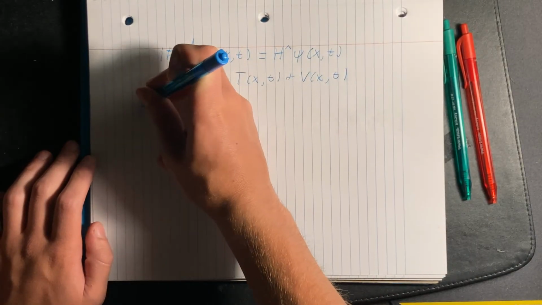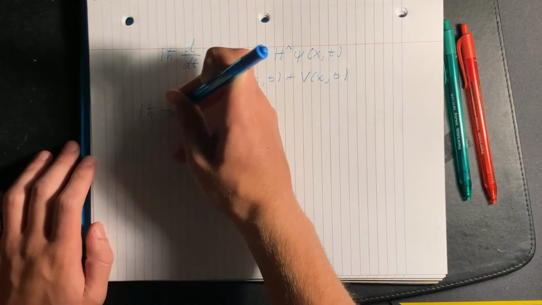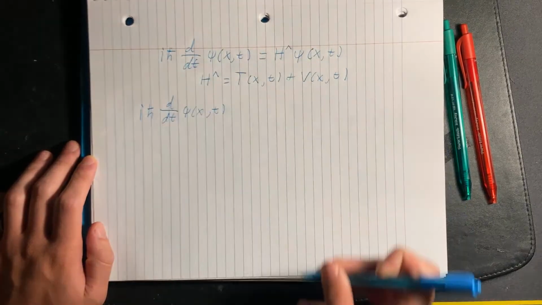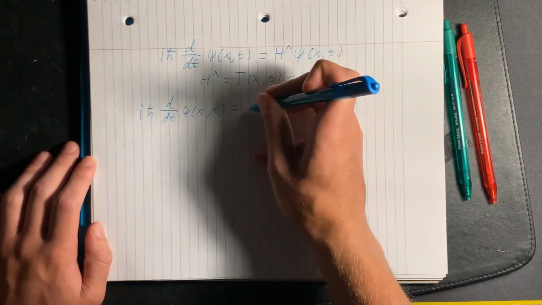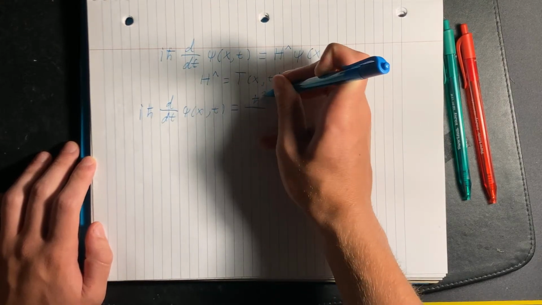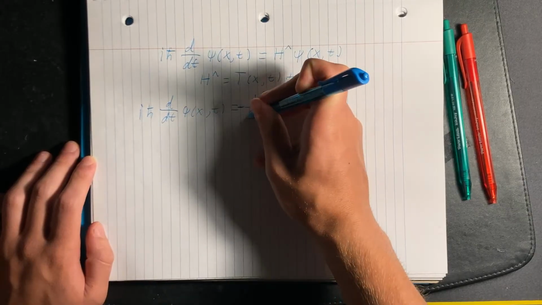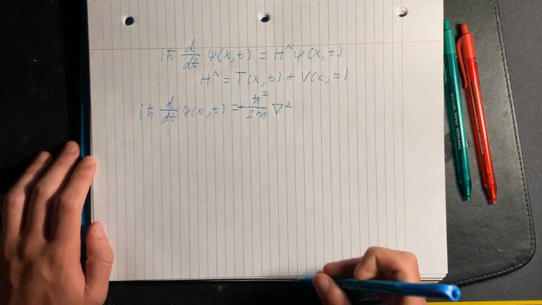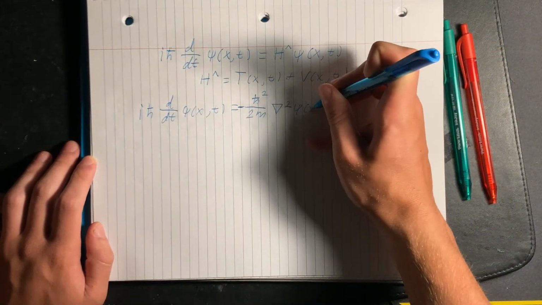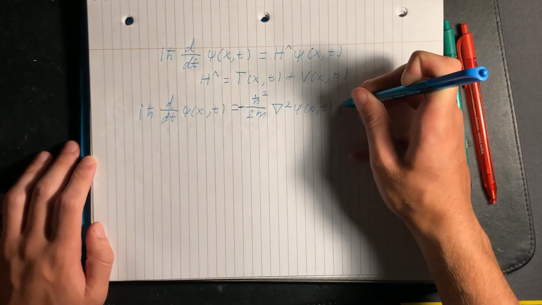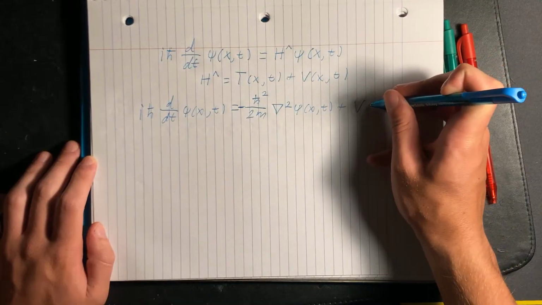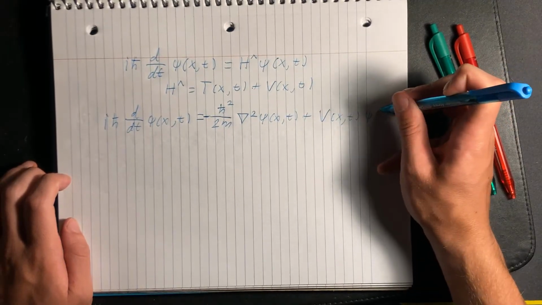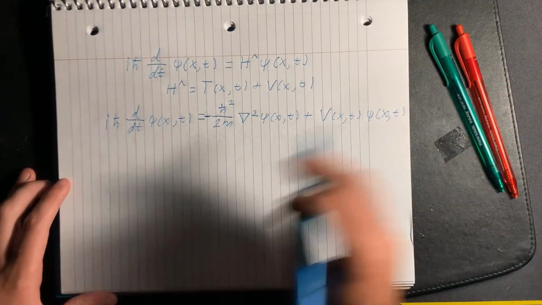So we have the rest of this over here, the d/dt, and then the same thing, psi of x, t. The kinetic energy term breaks up into negative reduced Planck constant squared over 2 times the mass, times nabla squared, which I'll explain in a second, acting on psi of x, t, plus the potential energy function V of x, t, also times psi of x, t, because it distributed and they multiply by each other.